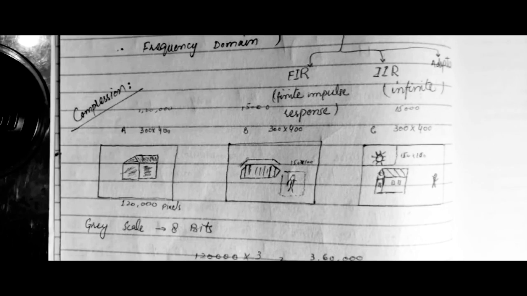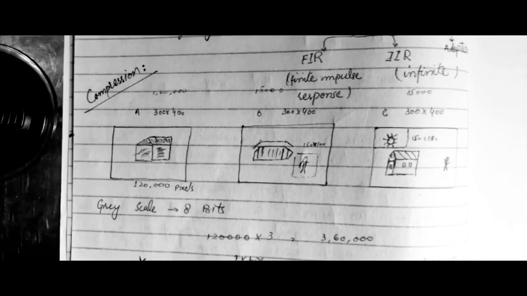Next, we move to compression. Compression helps us to reduce the size of the data. Look into these three images. All of them are 300 by 400 pixels. In the first image, we have a simple house. In the second image, we have a man standing outside the house, and in the third image, we have a sun in addition to these two objects.